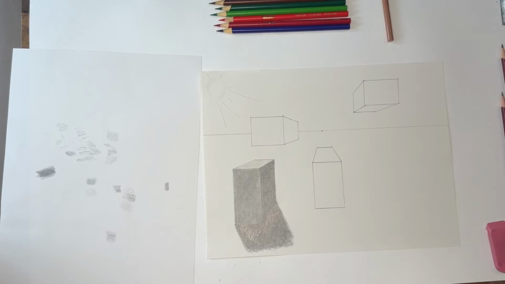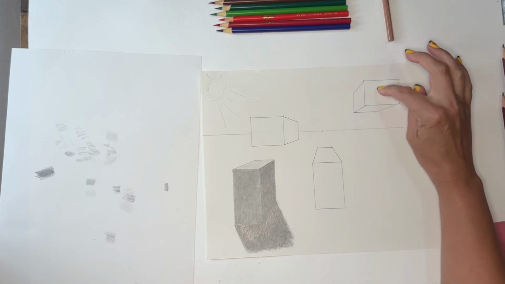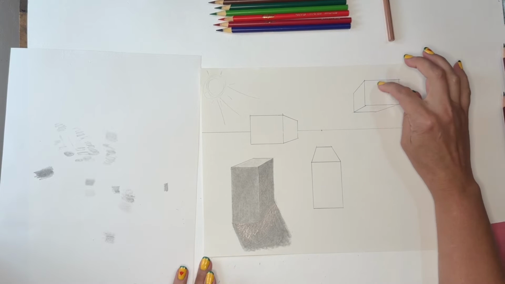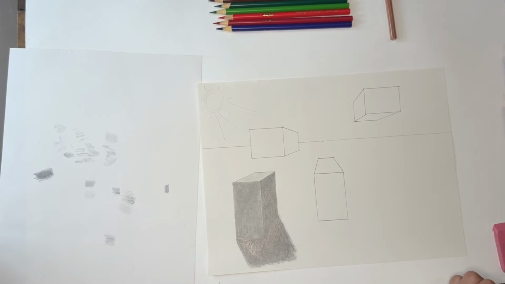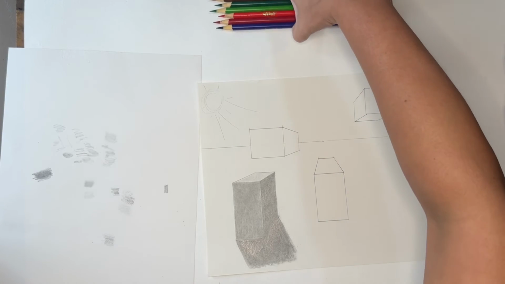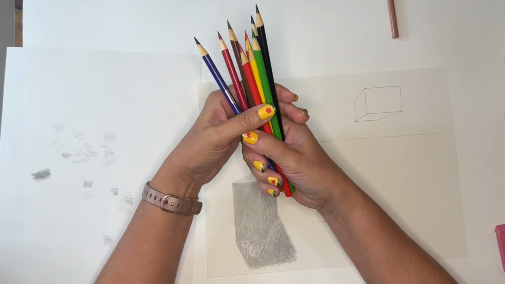All right, let's move into colored pencil. So I'm going to do this box in colored pencil for the same reason. It has 3 sides, and I want to show you 3 different sides. So this is what I tell the kids in my class, because they have a table of 4 and they're all sharing these colors.